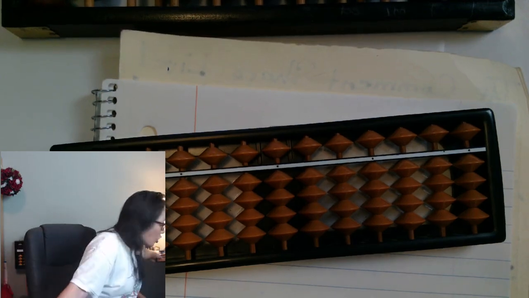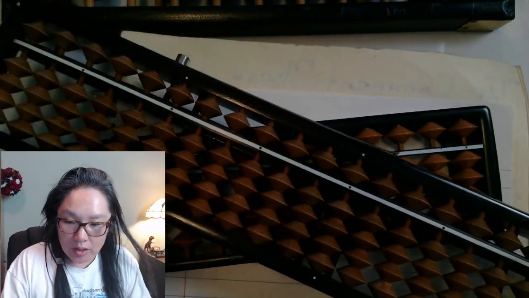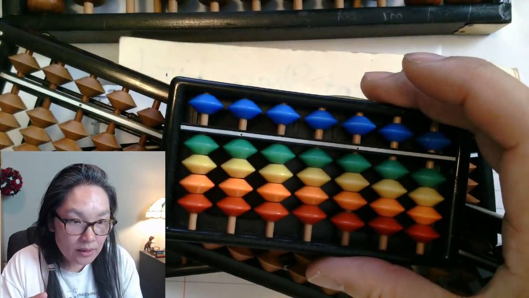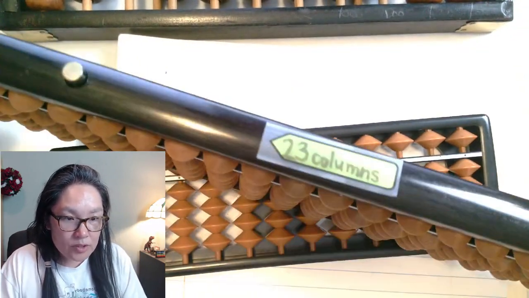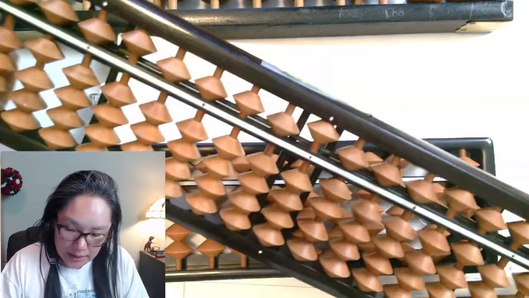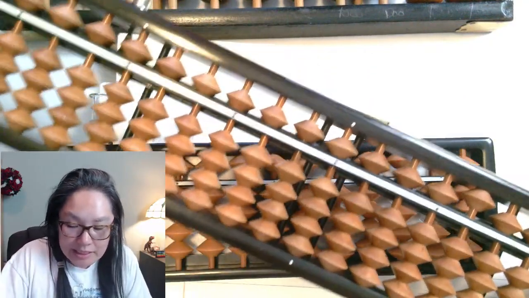And if you wanted to, this is a 13 column one. Depending on how big the number is, you could get a 23 column one. This one is my 23 column one. Oh my gosh. Come on, buddy. There we go. So this is 23 columns, and this is where it just depends on how big your numbers will get.